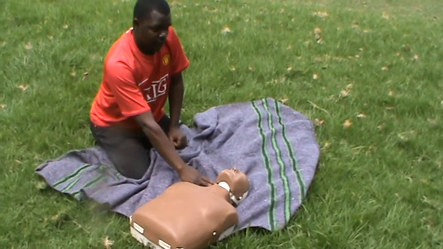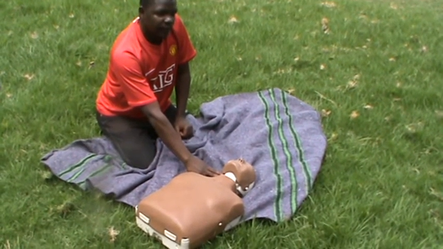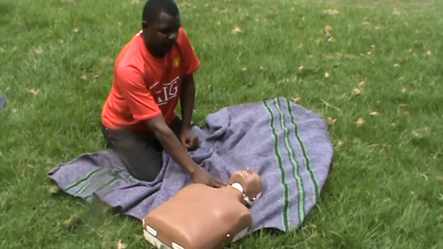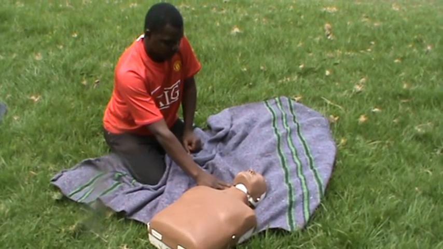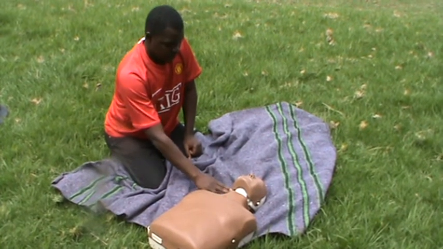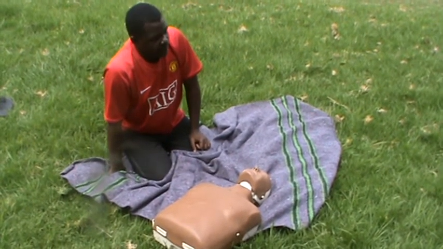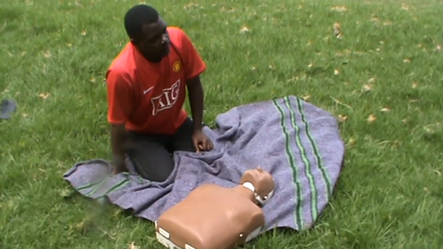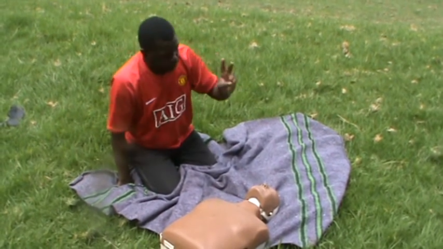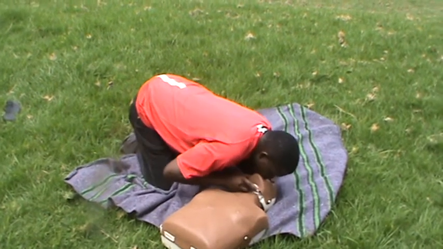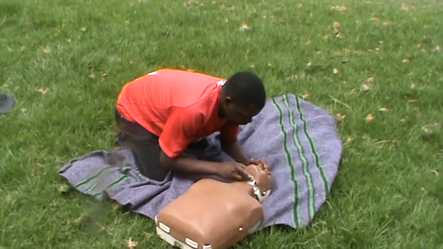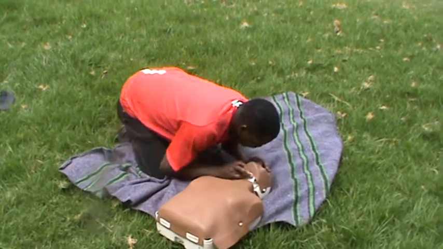Start counting. 1, and 2, and 3, and 4, and 5, and 6, and 7, and 8, and 9, and 10. Circulation is not there. So in that case, you give again how many ventilations? 2. I want you to count for me those 2 ventilations. 1 ABC. 2.